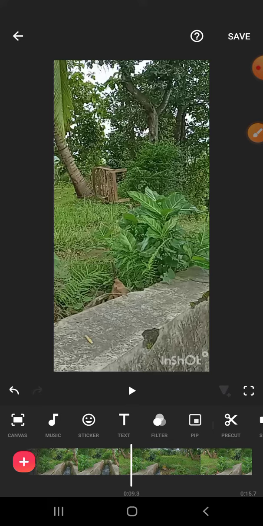Okay guys, that's how we can apply keyframe to our video in Inshot. I hope this video will help you.